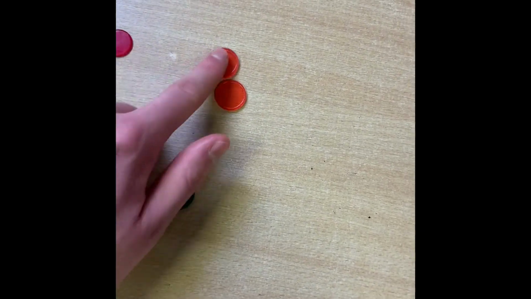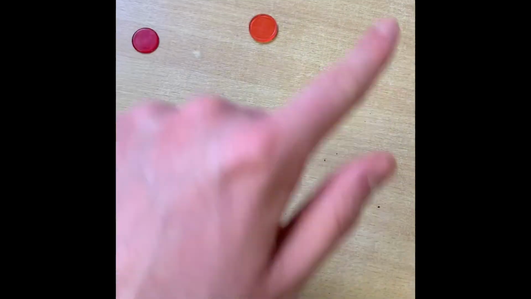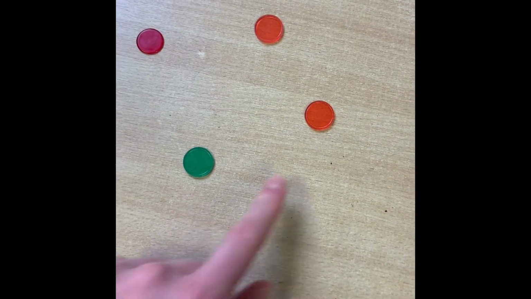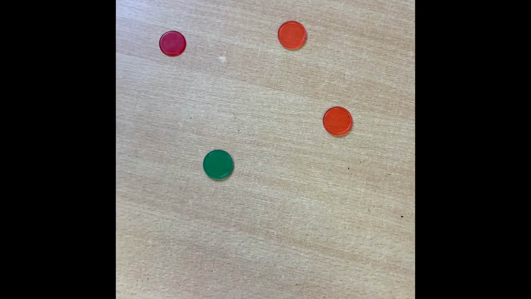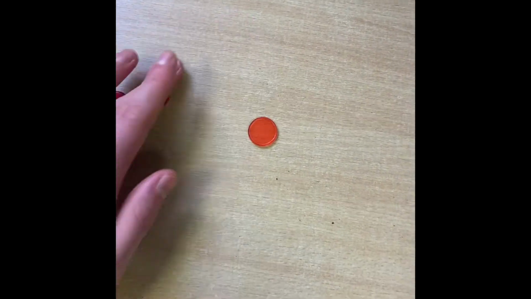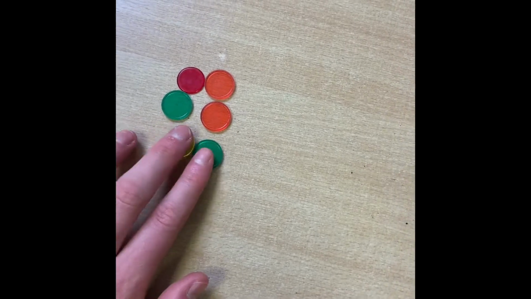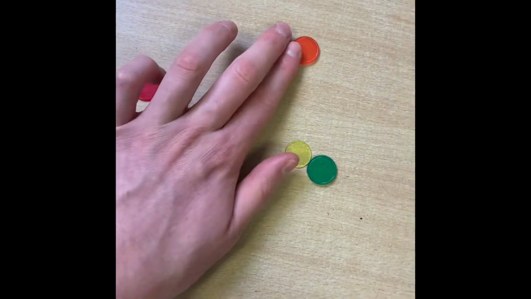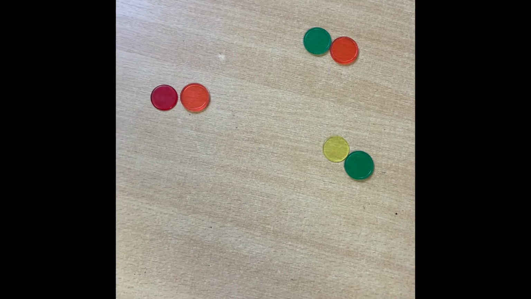What about, though, if I asked to split this into 4 equal parts? 1, 2, 3, 4. Would this be equal? Well, yes, this one's got 1, this one's got 1, this one's got 1, and this one's got 1. If I was to try and do it into 3 equal parts, I would need 2 more counters. That would be an equal part, this would be an equal part, and this would be an equal part.